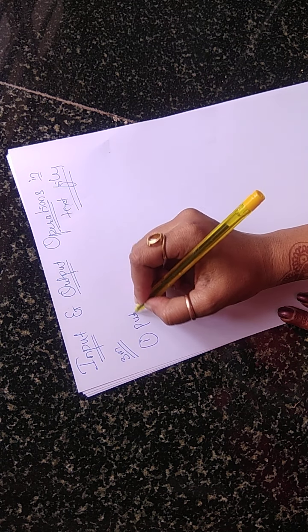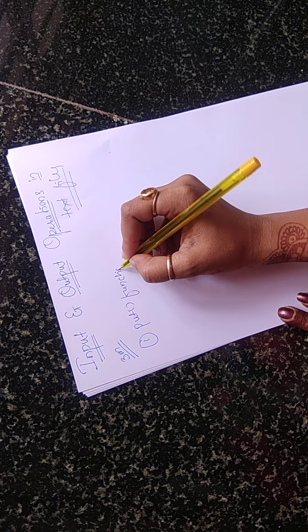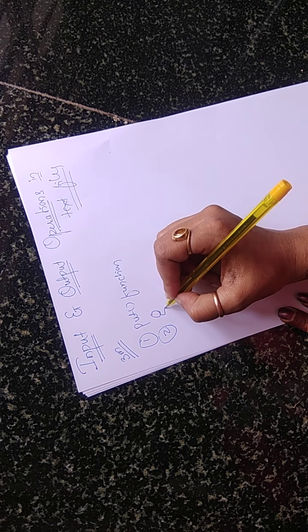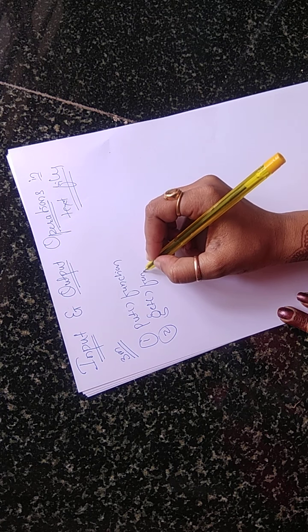So these text files need the following types of character input and output operations. When you want to perform character input and output functions, meaning you are dealing with only one single character, then we can perform these operations. The character input output operations on a text file are: one is the put function and the second one is the get function.